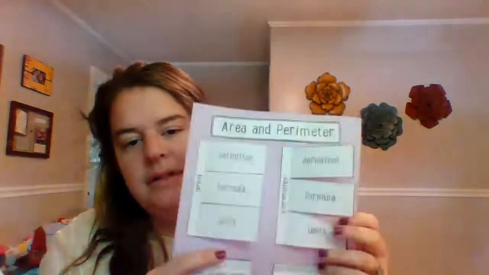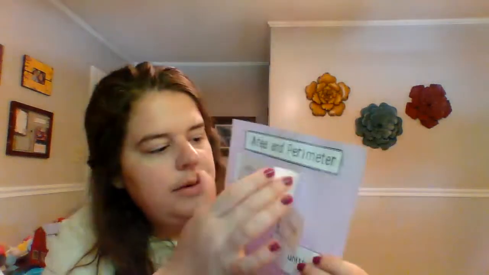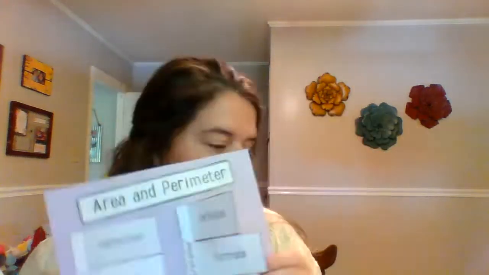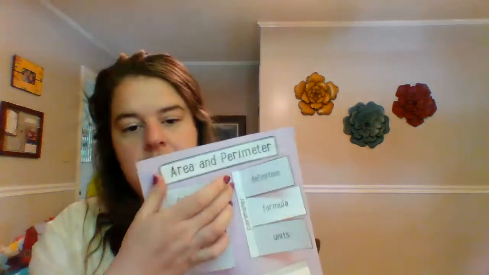Units means the answer to our problem. So the first thing you're going to do is under the first flap for area and perimeter, you're going to write the definition. Now yesterday you already wrote down the definition, it was in the back of your instruction book. So find area in the glossary, write down the definition. Then you're going to find perimeter and write down the definition.